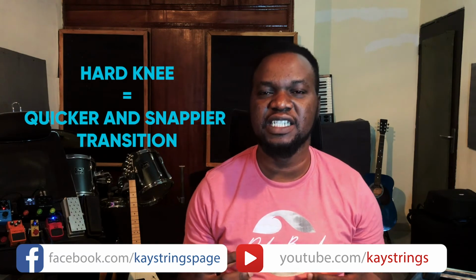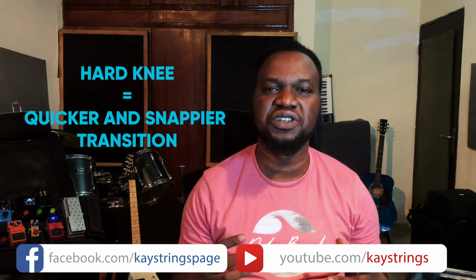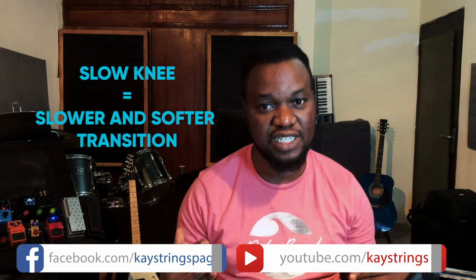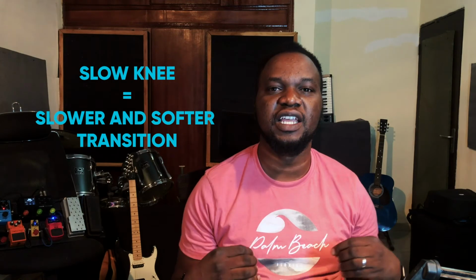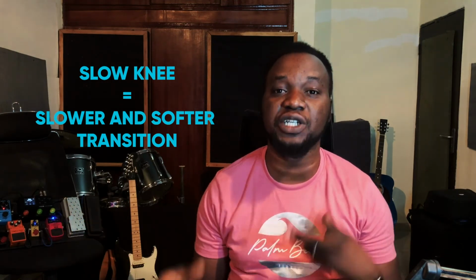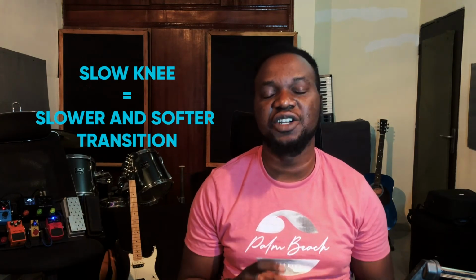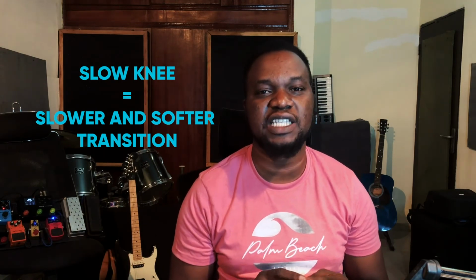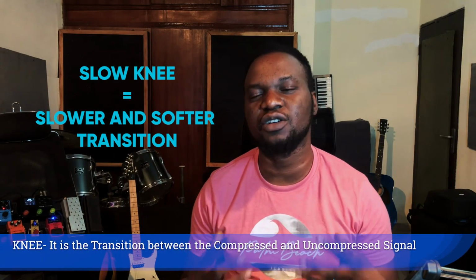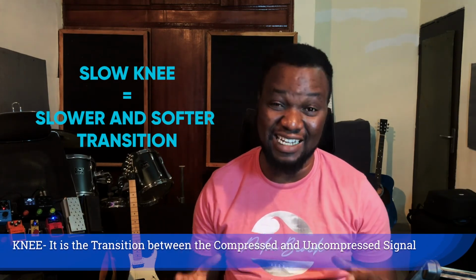What happens is this: if the threshold of your compressor is set to -24, remember I said threshold is the level of the compressor which, if exceeded, compression starts, gain reduction starts. So if the signal level exceeds -24, compression is supposed to start. But if I adjust the knee of the compressor to be, say, 10, for example, it means that the compression is not going to really start at exactly -24.